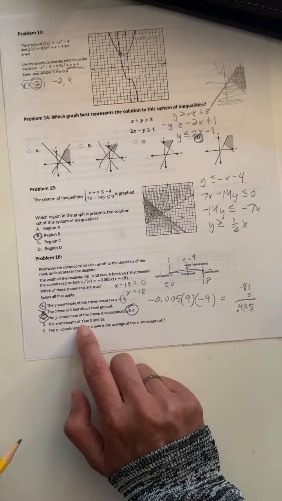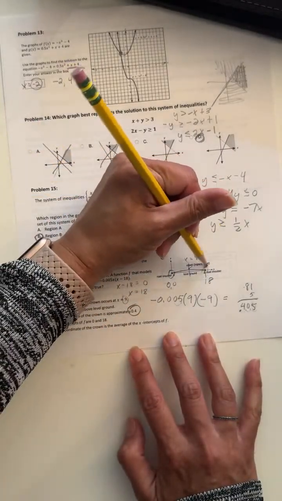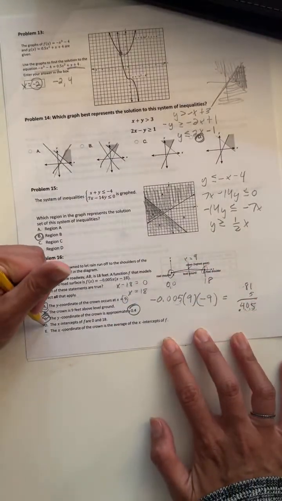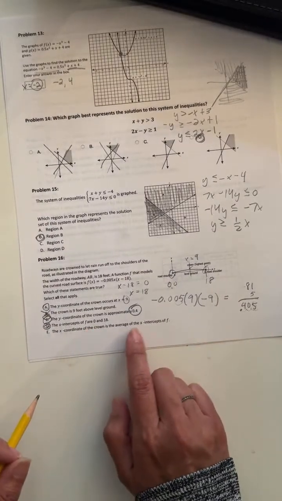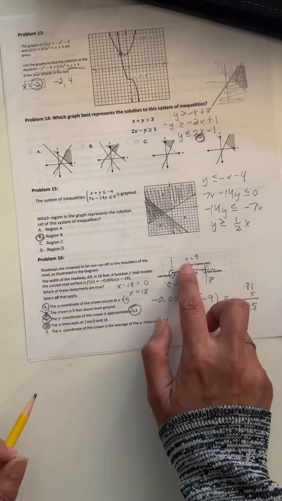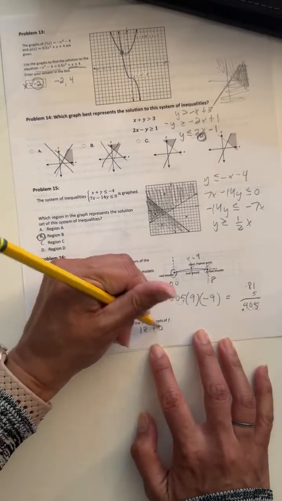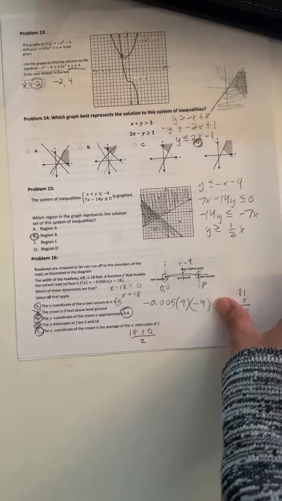The x-intercepts of f are 0 and 18. Yes, we know we have one at the origin, and we have another one over here, 18 feet away from the road shoulder. It says the x-coordinate of the crown is the average of the x-intercepts. So the x-coordinate here is the average. It is 18 plus 0 divided by 2, which gives us 9. So that is also true.